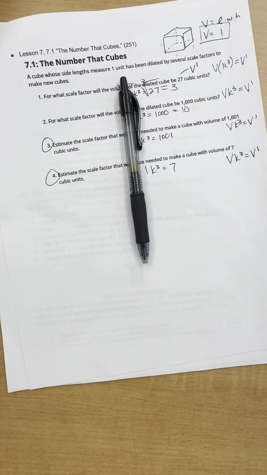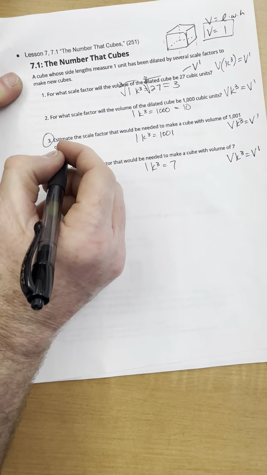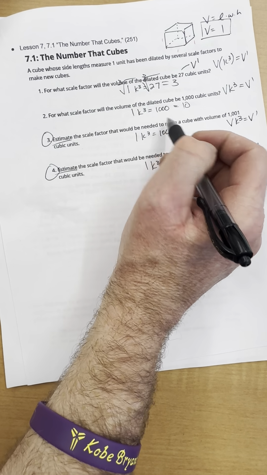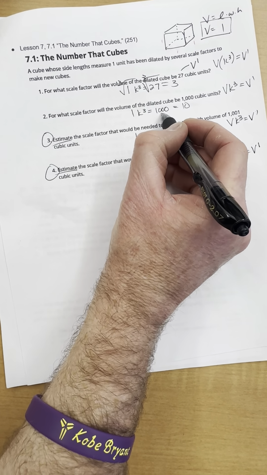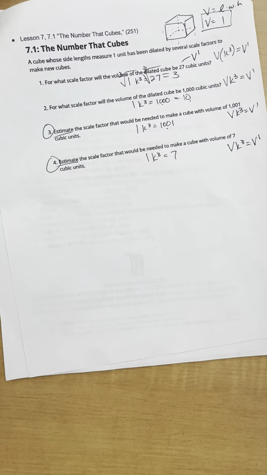So this one's different. 3 and 4 asks you to estimate. Now we know that the cube root of 1,000 equals 10. So what would the cube root of 1,001 equal?